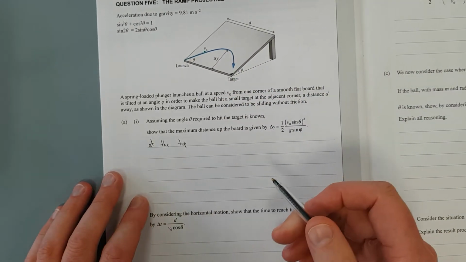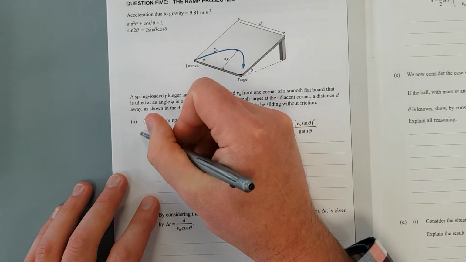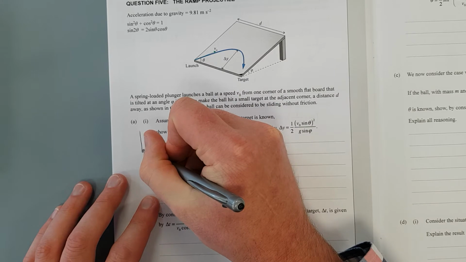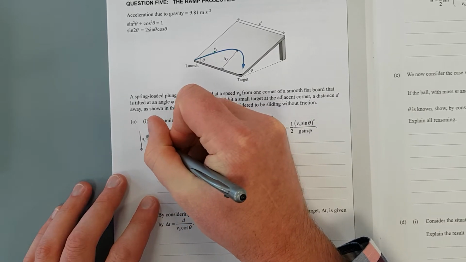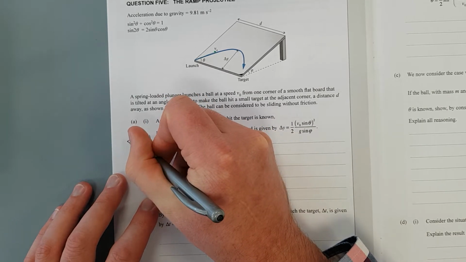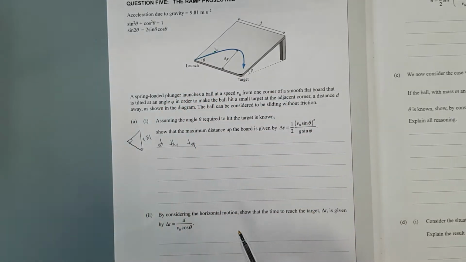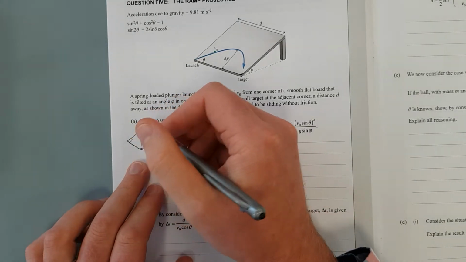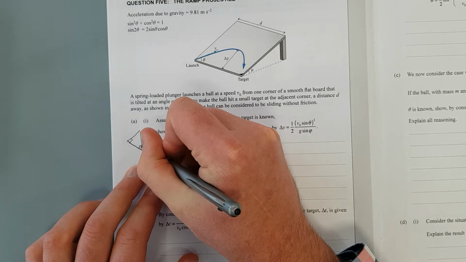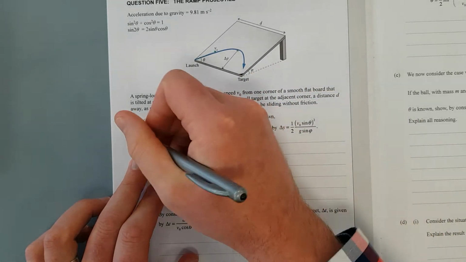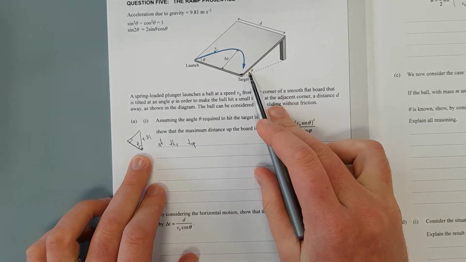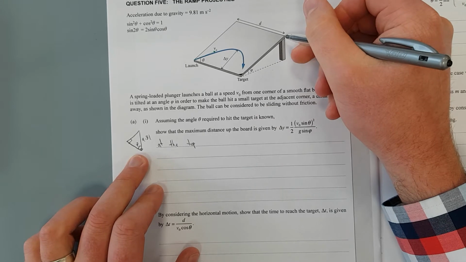In fact, we'll do that now. Remember I said the trick to finding the component of gravity: the largest it can ever be is 9.81, that's the acceleration. So we have a triangle that looks a little bit like this, the right angle being here. This angle here is theta, and gravity is acting downwards.